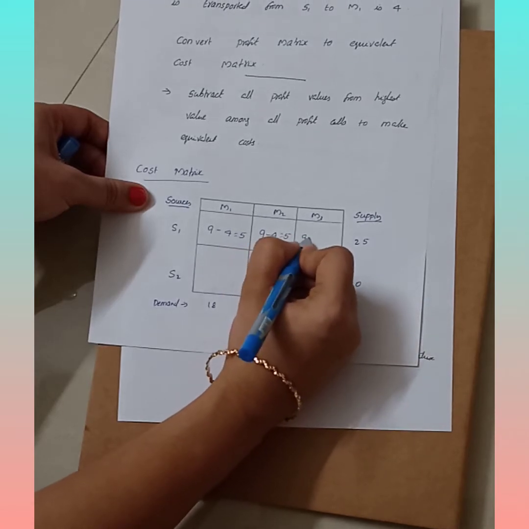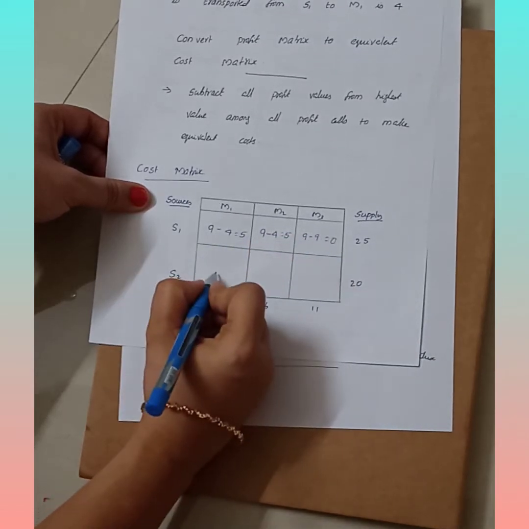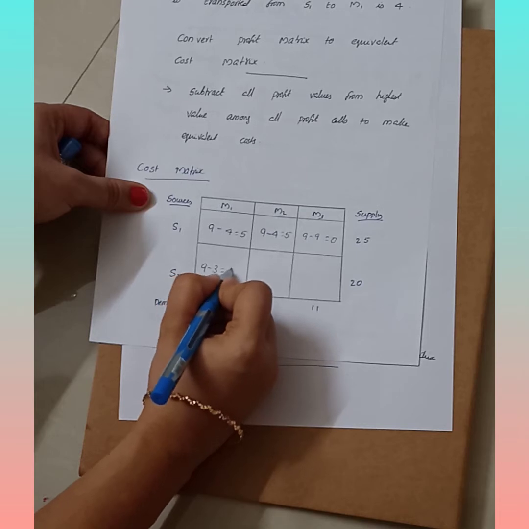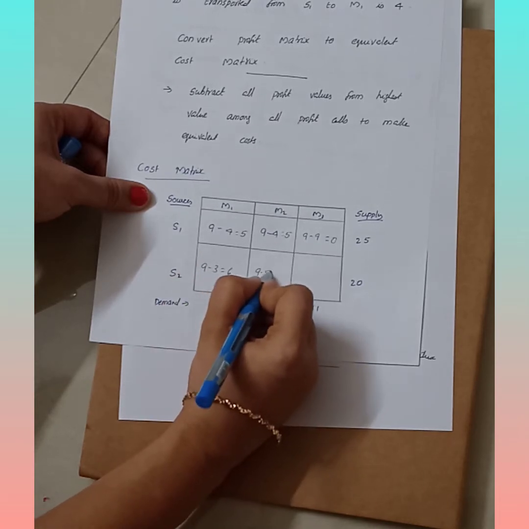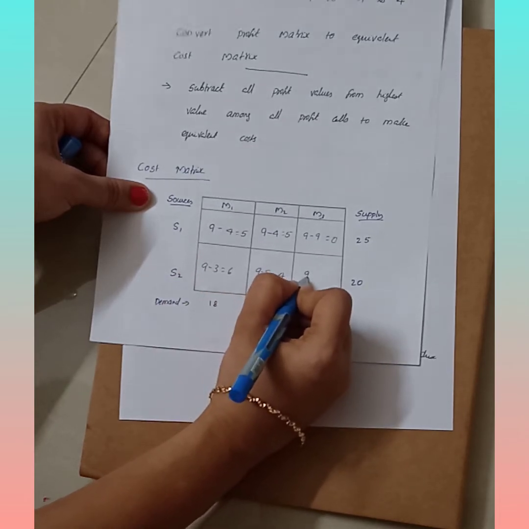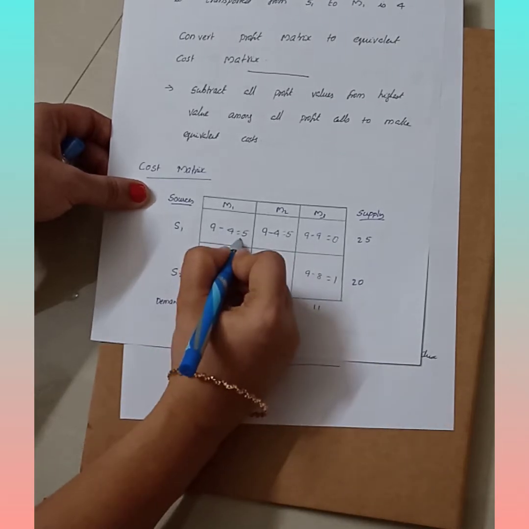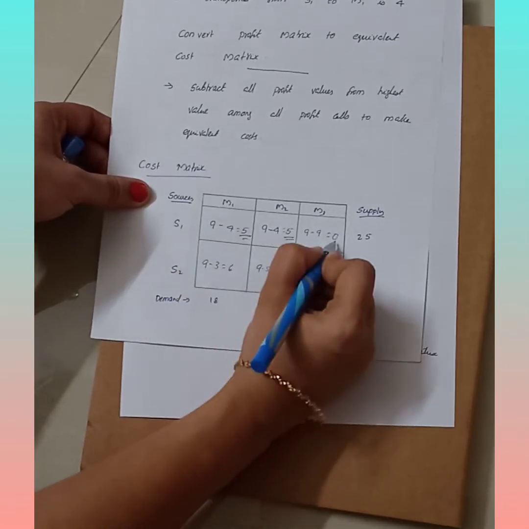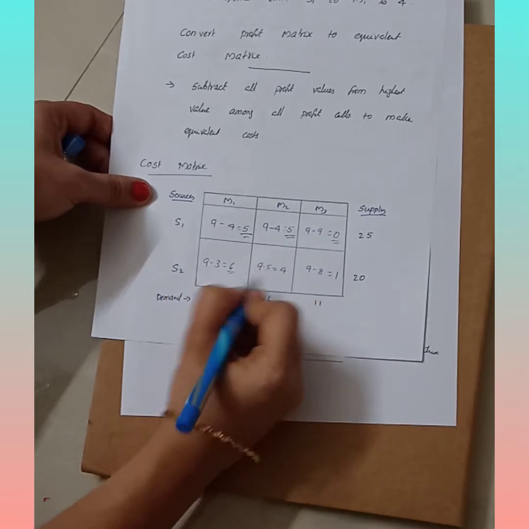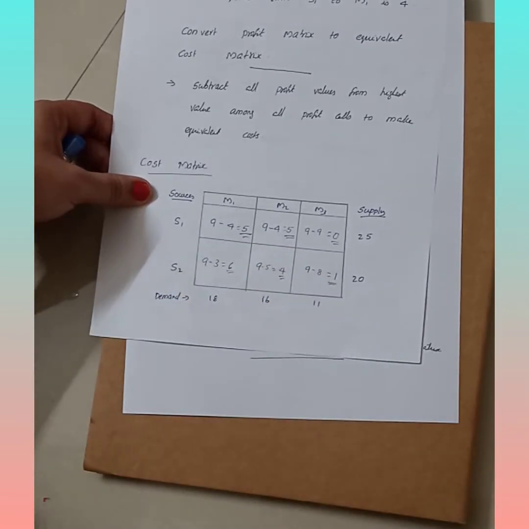And here it is, 9 minus 9, which is equal to 0. Then you have 9 minus 3, which is equal to 6. 9 minus 5, which is equal to 4. And 9 minus 8, which is equal to 1. So these are the values for the cost matrix: 5, 5, 0, 6, 4 and 1. That will be our cost matrix.